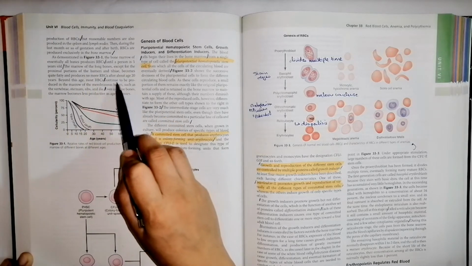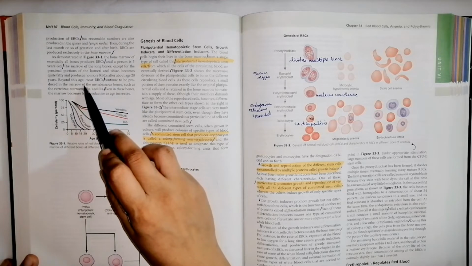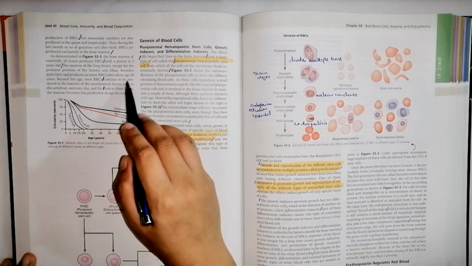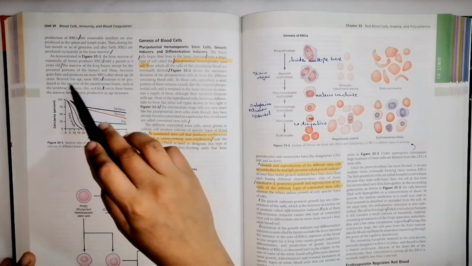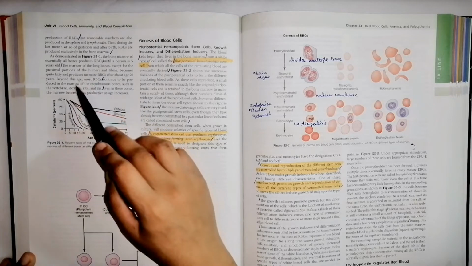RBCs continue to be produced in the bone marrow of membranous bones, such as the vertebrae, sternum, ribs, and ilia. These are the marrow of membranous bones, so they also produce the RBCs.